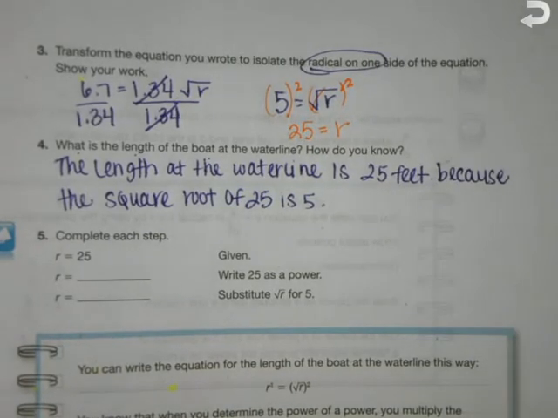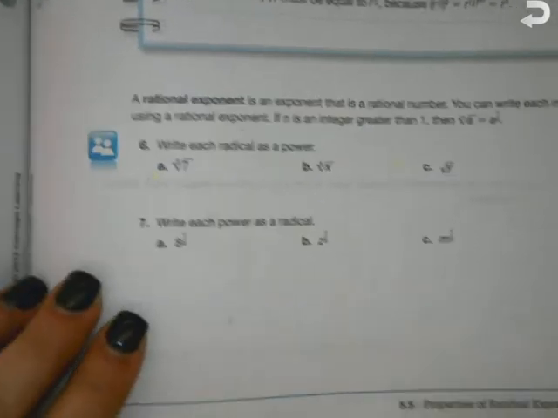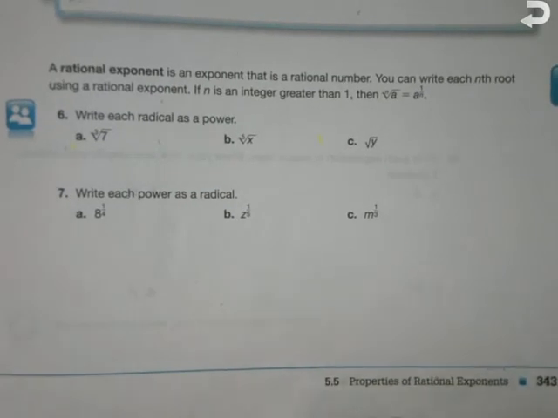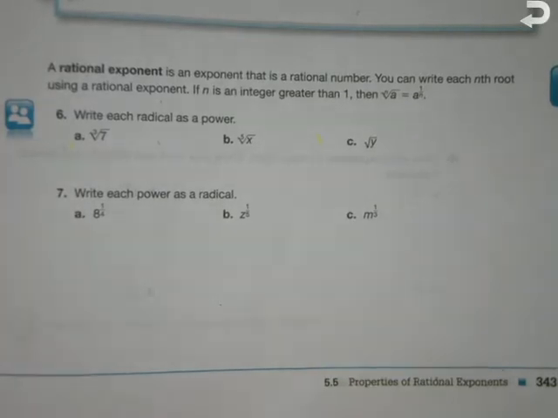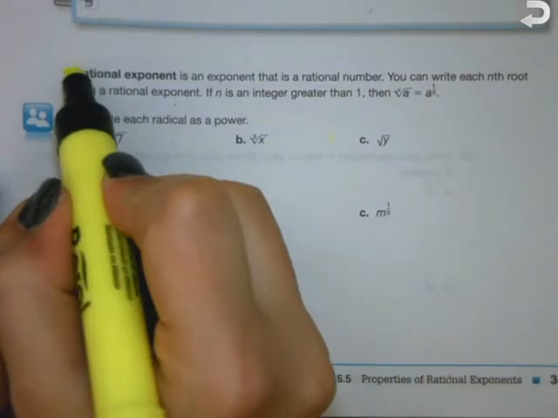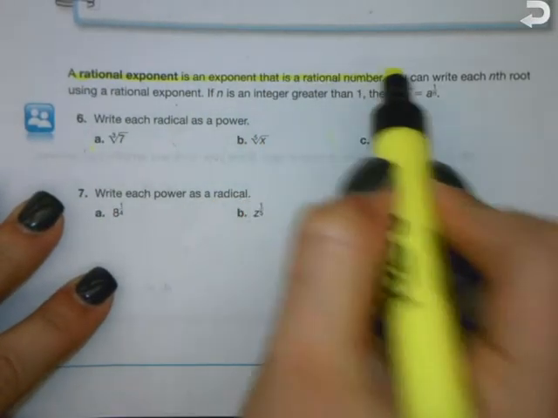So let's look then at, we're going to go all the way down to the definition of a rational exponent. Now I know you guys ran out of room on your vocab sheet, so just highlight this in your book. A rational exponent is an exponent that is a rational number.